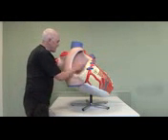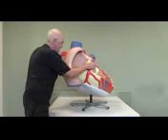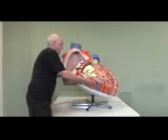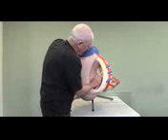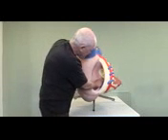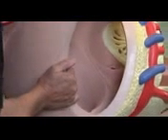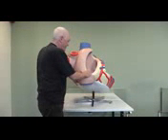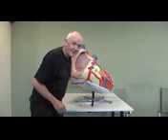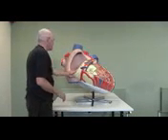And actually there's another little tiny vein in there. I'm going to tip it over so you can see it. It's a little tiny vein right in there. That's the third vein that drains into the right atrium, and that is the drainage of the coronary sinus. And that's actually draining blood back from the veins of the heart itself.